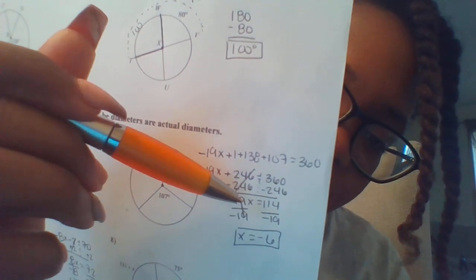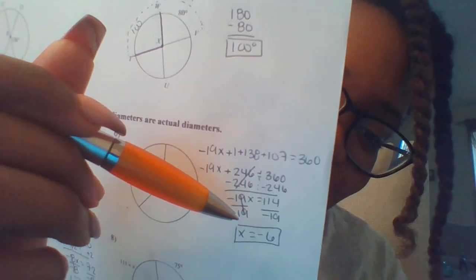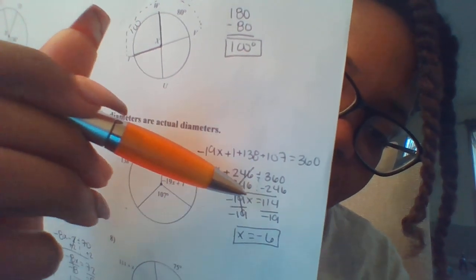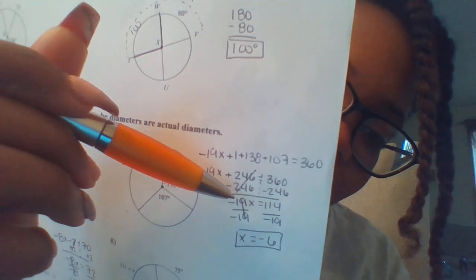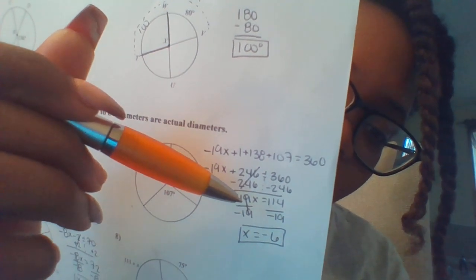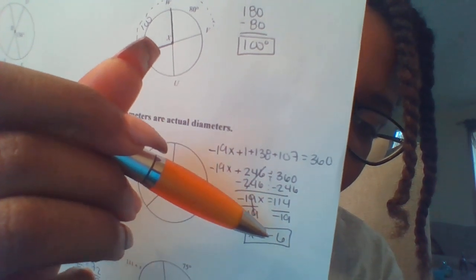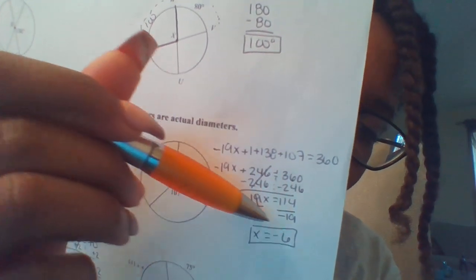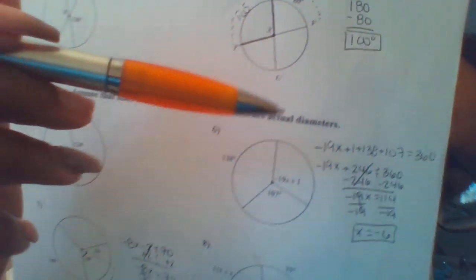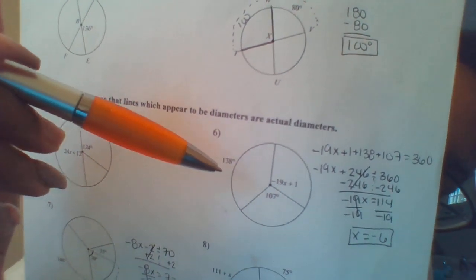Our last step to get x by itself is to divide both sides by negative 19 to keep the equation balanced and cancel out this multiplication. So negative 19 divided by negative 19 is 1. 1 times x is x. 114 divided by negative 19 is negative 6. So our value for x is negative 6. So for this problem, the key thing to remember was that all three arcs add to 360.